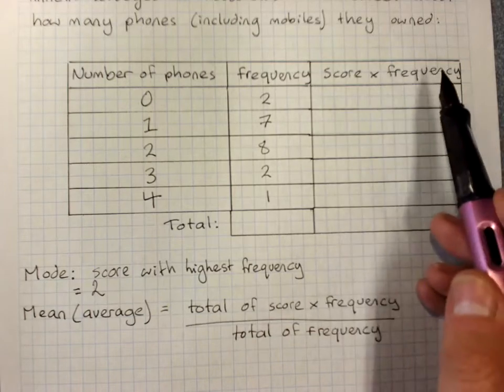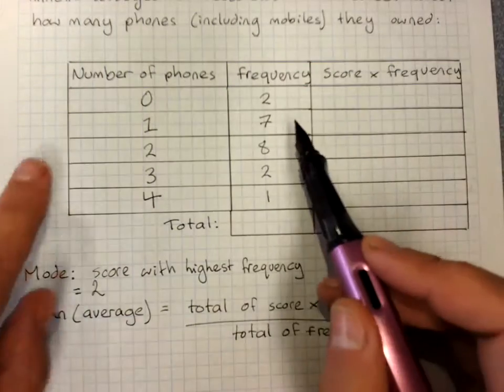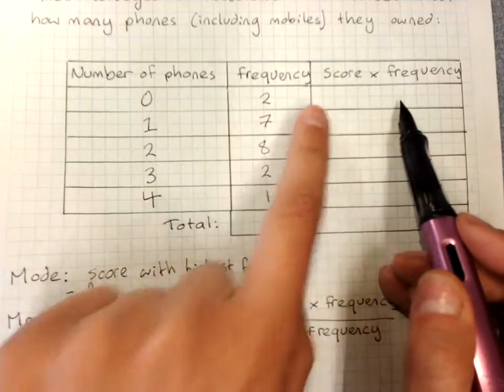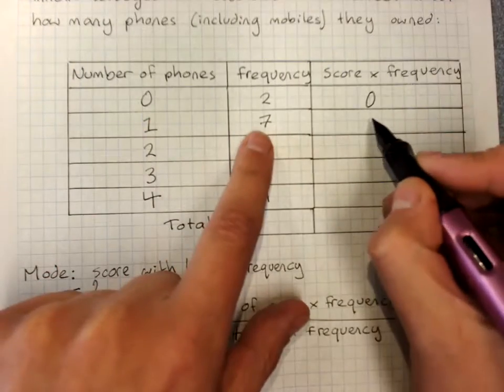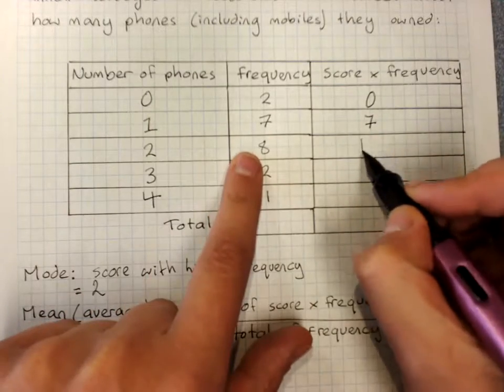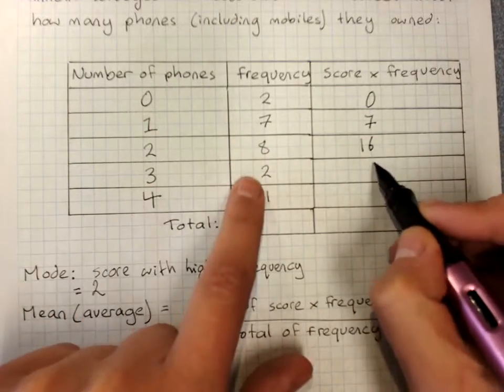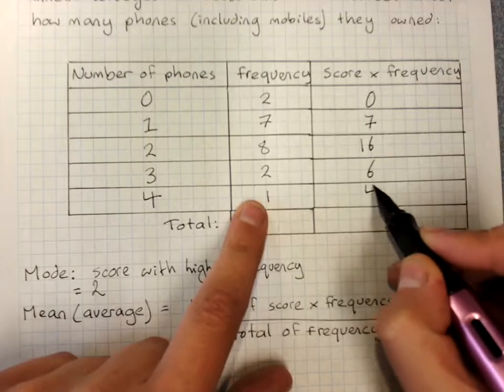And if we put this column in and fill it in, so the score times the frequency for the first row, 0 times 2 is 0. 1 times 7 is 7, 2 times 8 is 16, 3 times 2 is 6, 4 times 1 is 4.